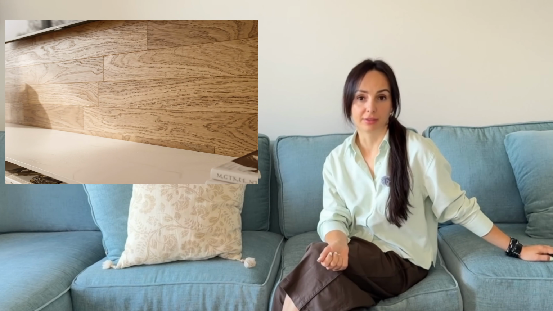Another very interesting option is to use flooring materials on the wall. This could be parquet, laminate, or large format porcelain stoneware. It's a very practical solution, and you don't have to worry that the wood color on the wall and floor will differ. Everything coordinates perfectly.